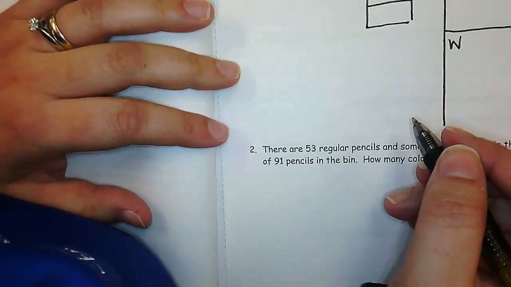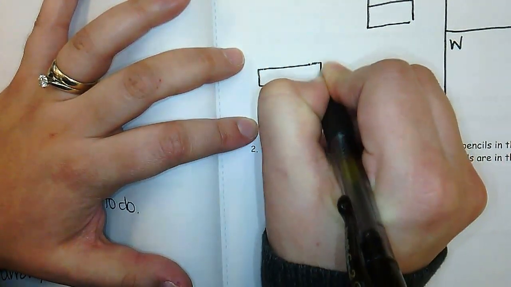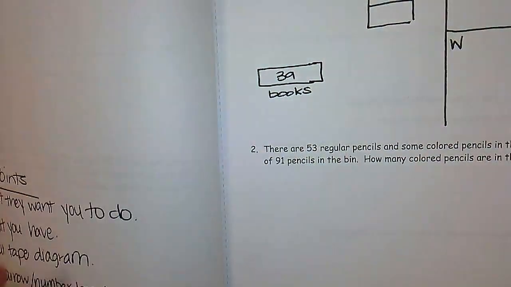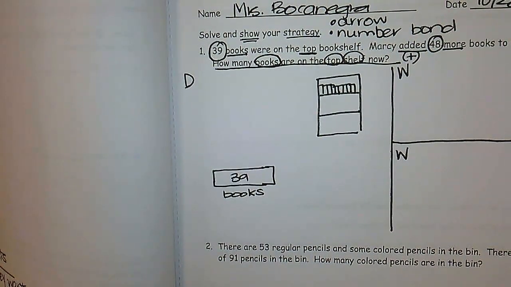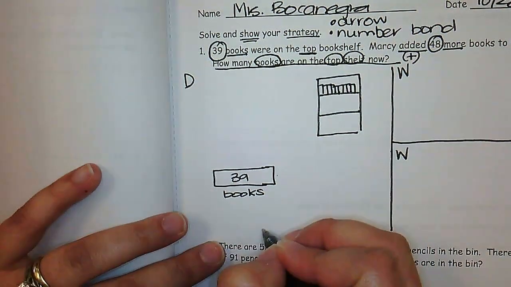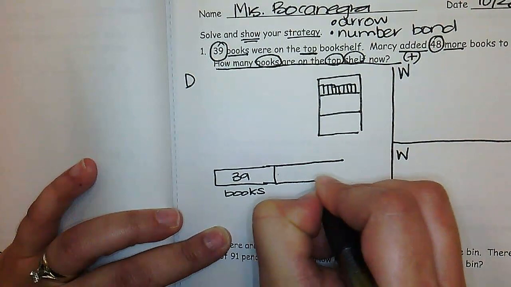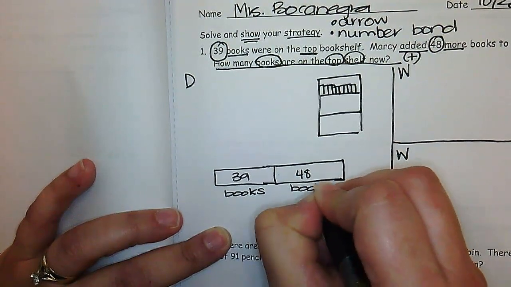So I know that there were 39 books on the top. Remember? So 39 books. Then she added 48. Since she added 48, I am not finding the difference. I need to draw a bigger tape diagram, and I need to draw the number 48. And she also added books.